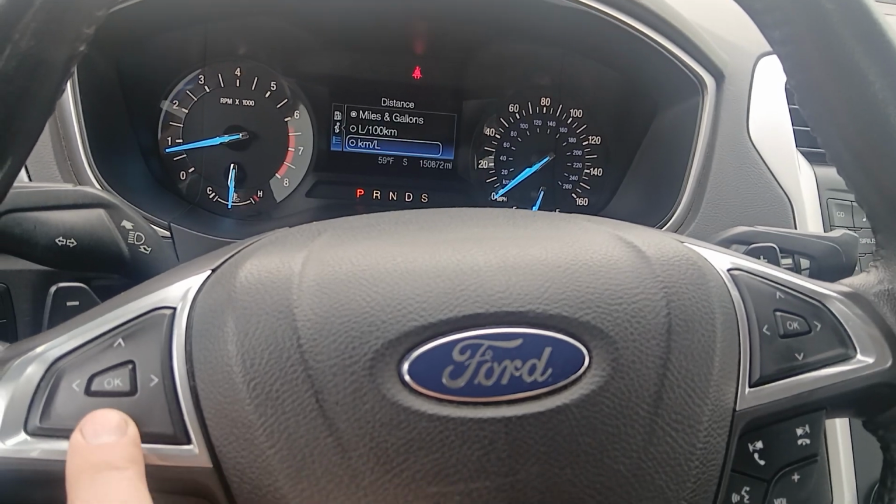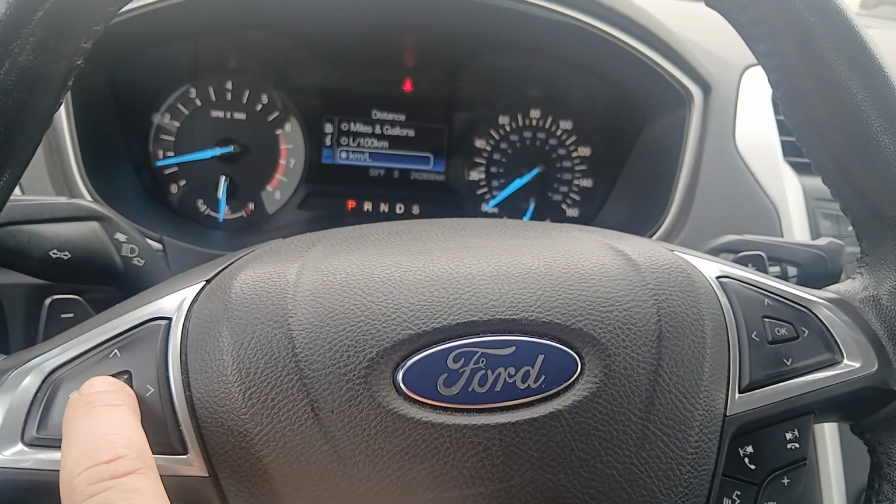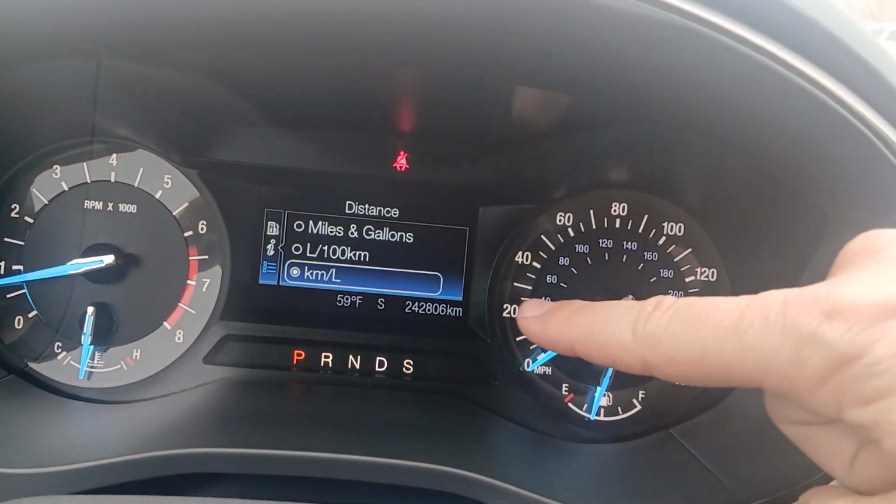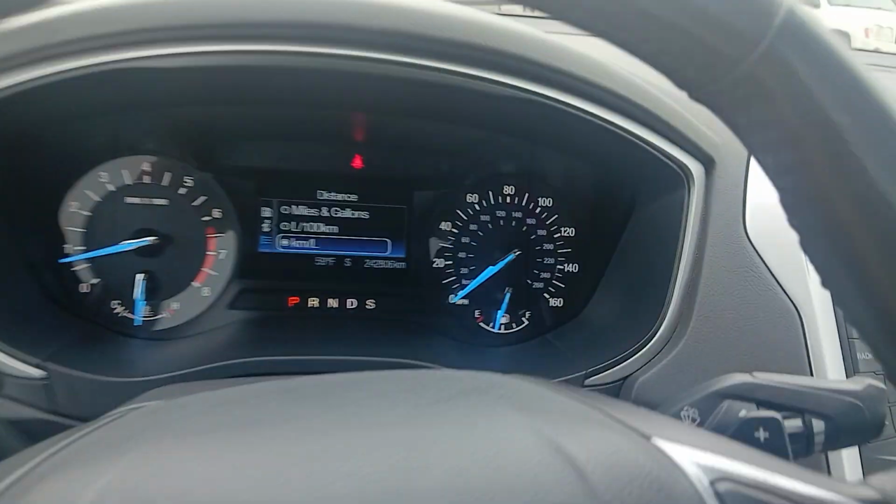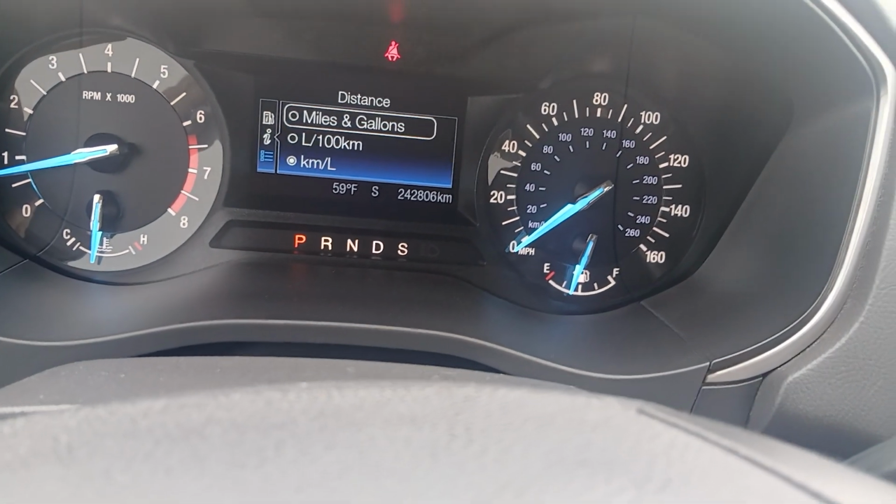And right now it's in miles, so this will change it to kilometers, which you can see already updated in real time. And I'm going to switch it back to miles because I'm in the United States.